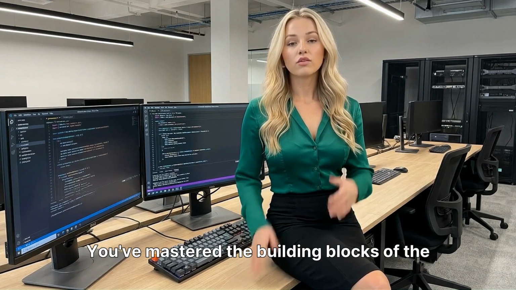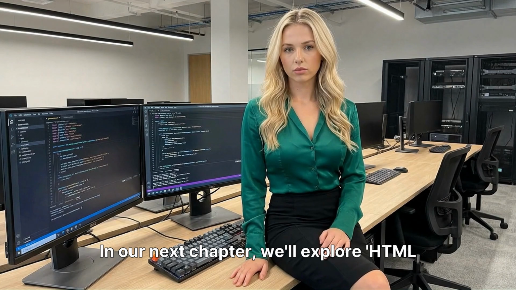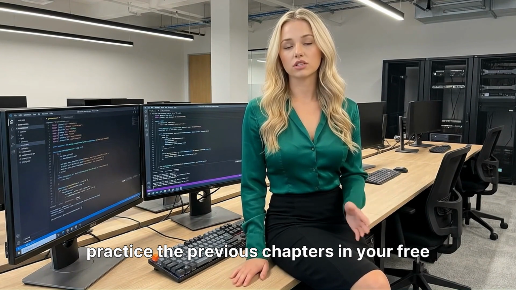Great job today! You've mastered the building blocks of the web. Keep that momentum going. In our next chapter, we'll explore HTML attributes. Be sure to go back and practice the previous chapters in your free time.